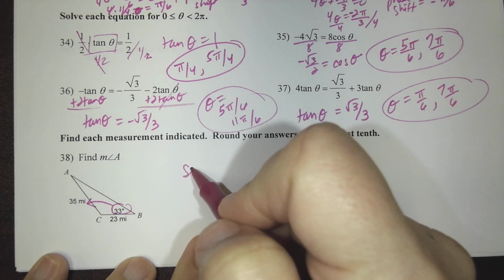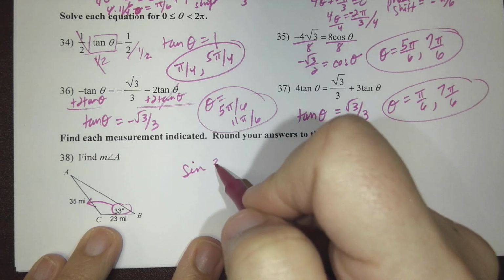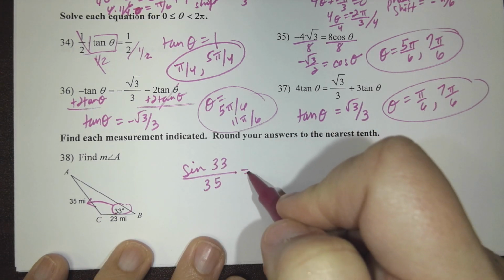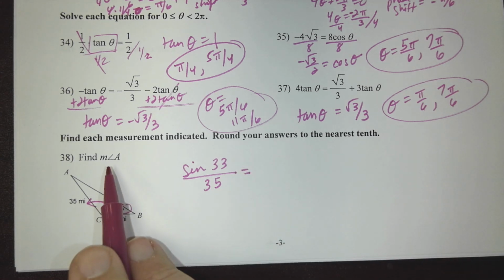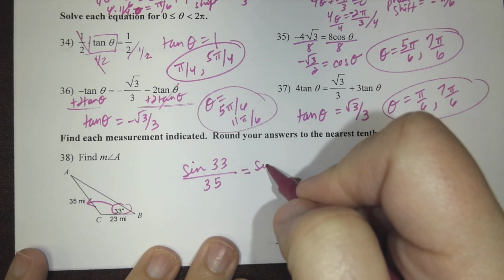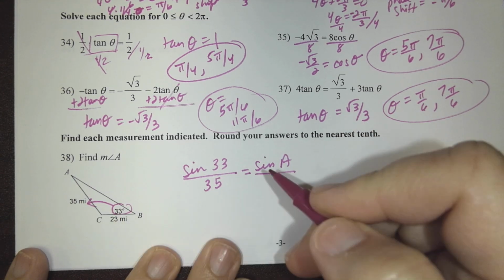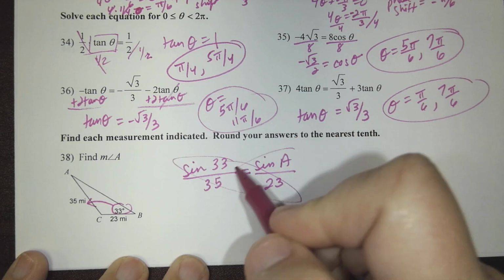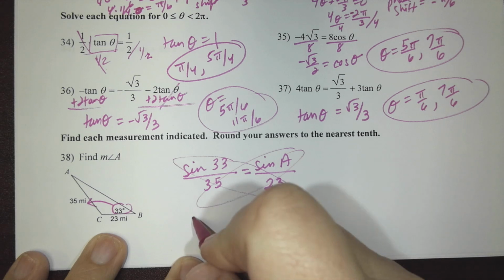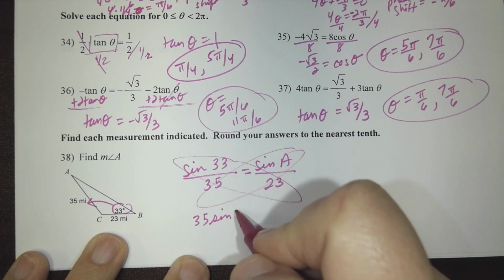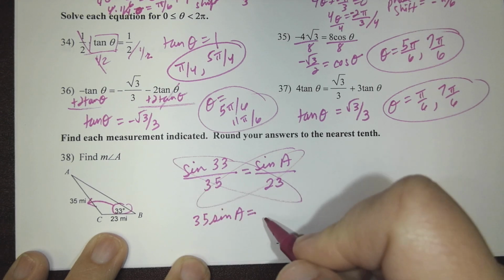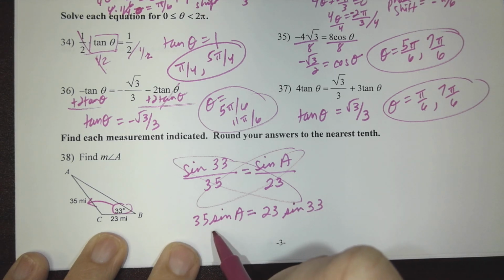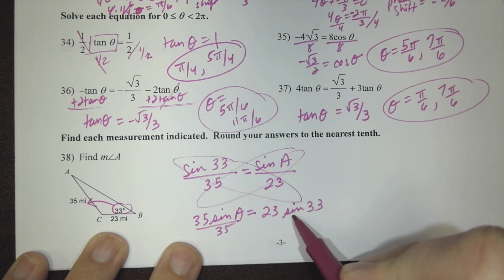And the law of sines says the sine of an angle, 33, over its opposite side is equal to, since we're finding angle A, we're just going to write sine of angle A over its opposite side. And we're going to crisscross. So we get 35 sine A equals 23 sine 33. We've got to divide out the 35.